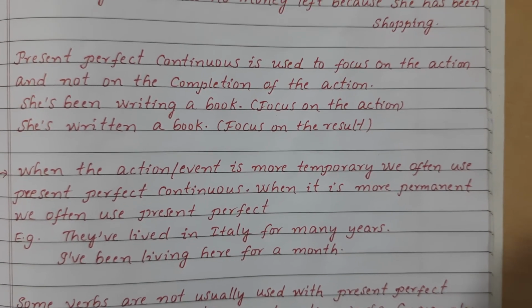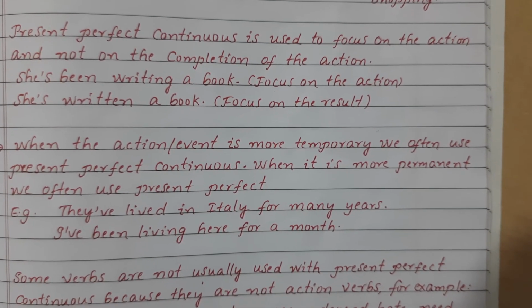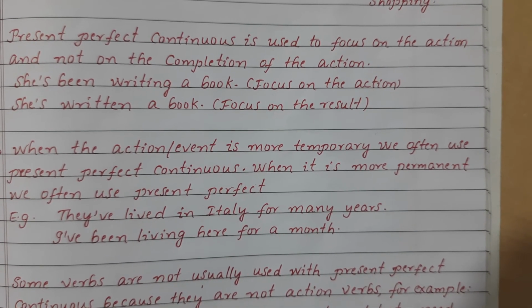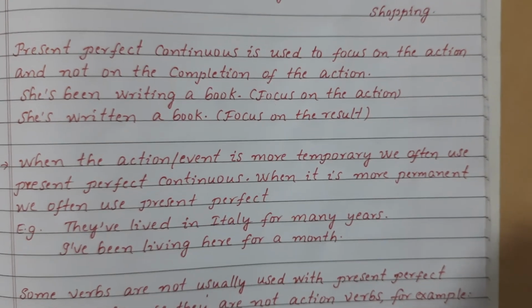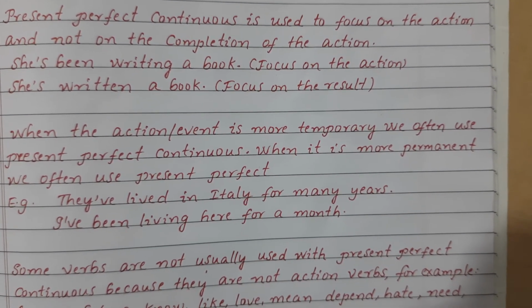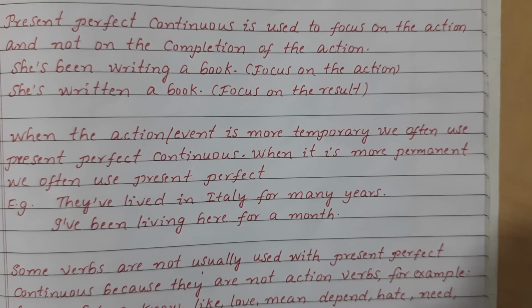When the action or event is more temporary, we often use present perfect continuous. When it is more permanent, we often use present perfect. They've lived in Italy for many years.